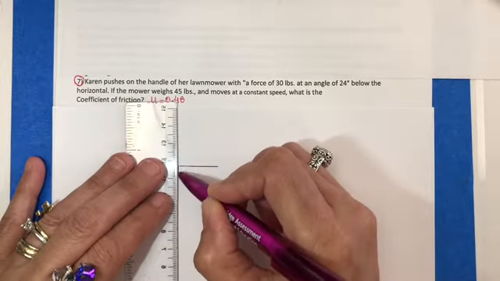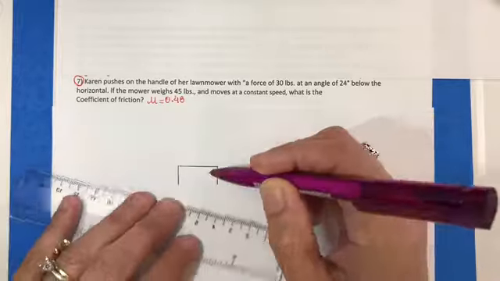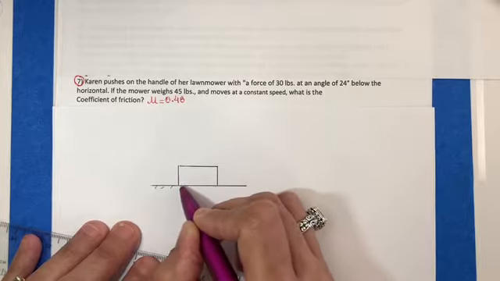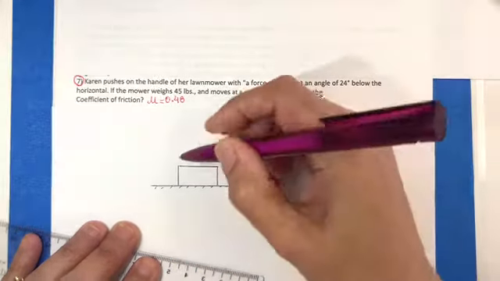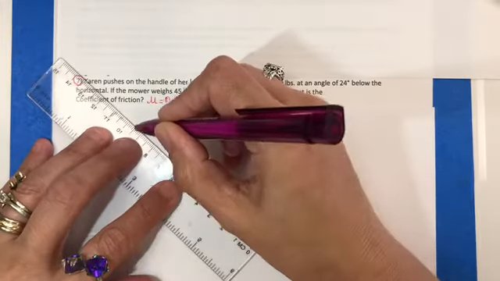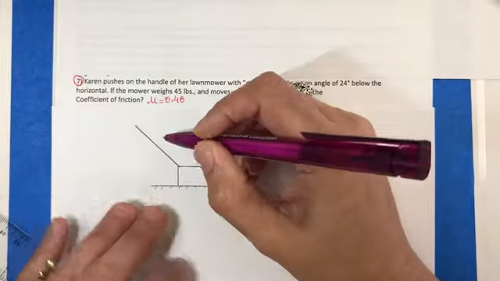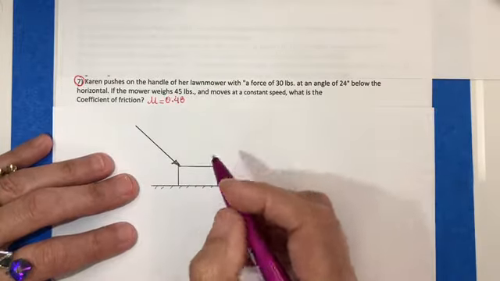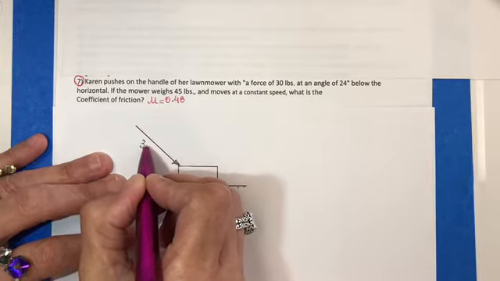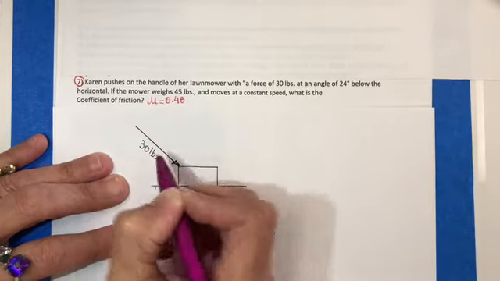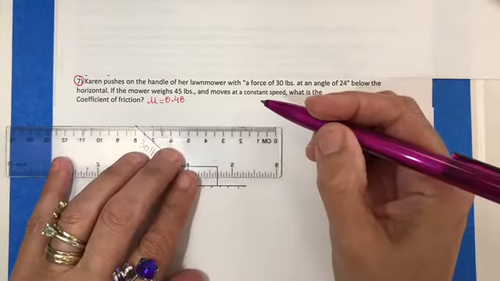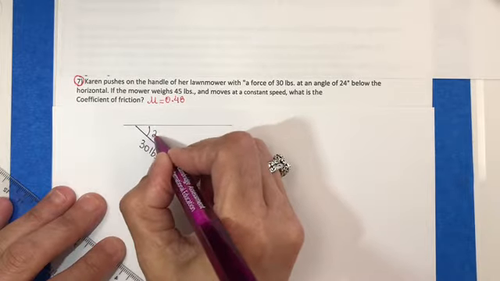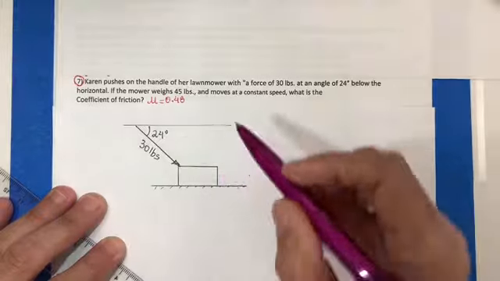as a box, and this is the grass, and this is the handle with the force that she is applying downward, a force of 30 pounds that is making 24 degrees with the horizontal.